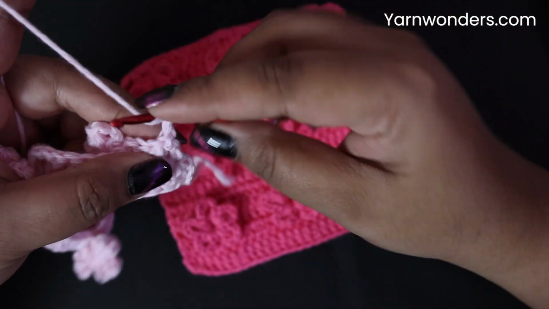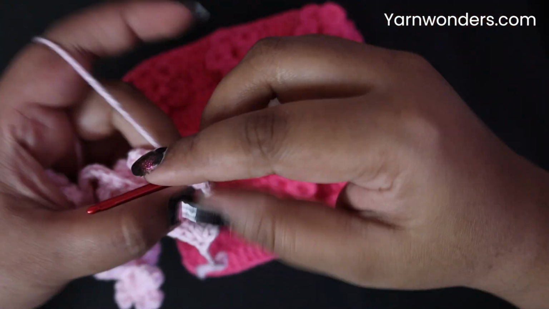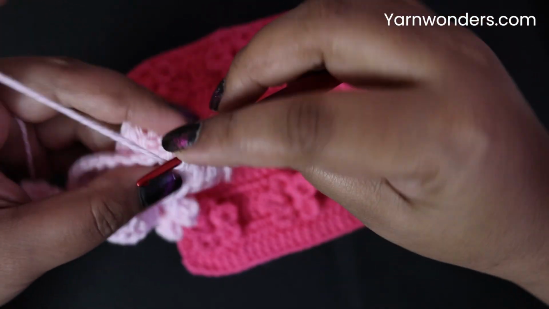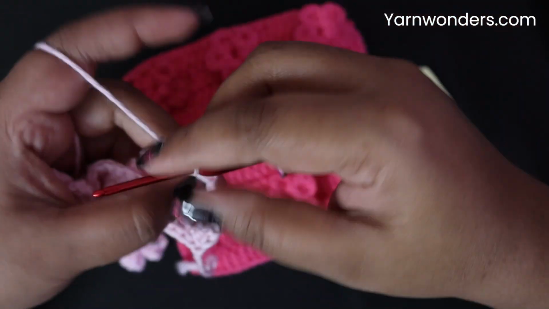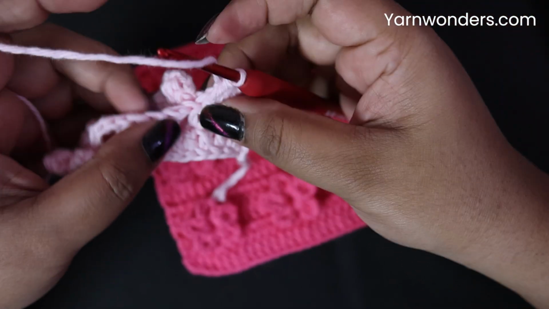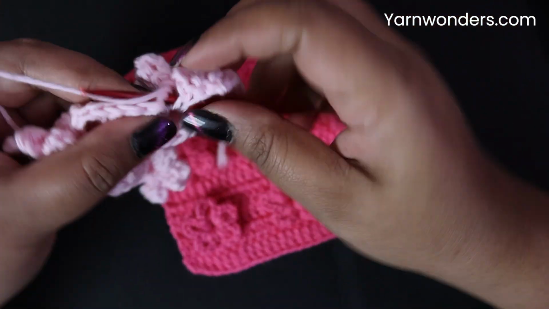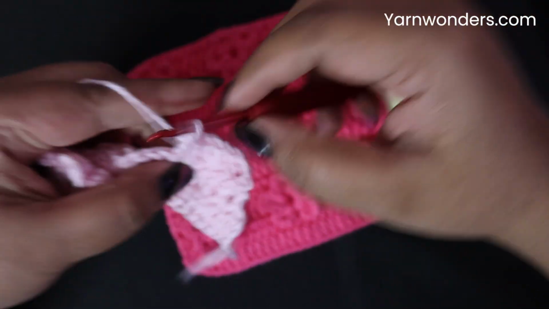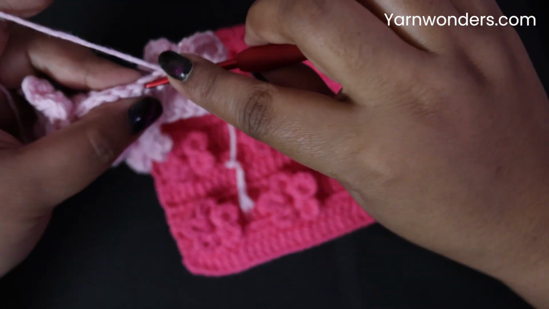And continue making double crochet stitches. Once you have done 5 stitches, you're going to skip 1. So that's 1, 2, 3, 4. See, this is where the post is. You're just going to directly skip 1 and make the 5th stitch. Again, in the next row, we'll be making the post, and again we'll be reducing it in the next one.